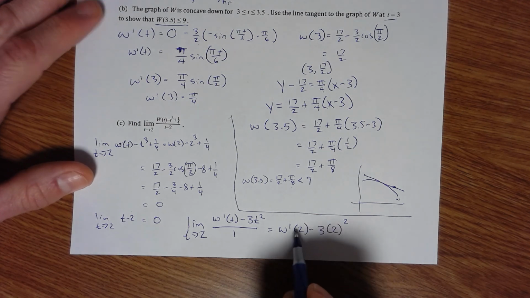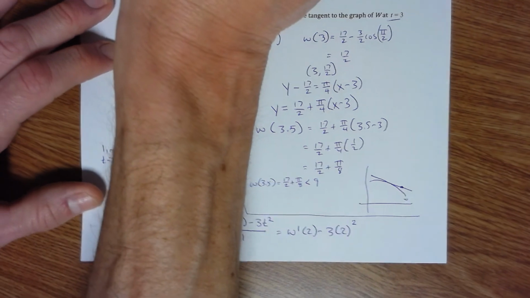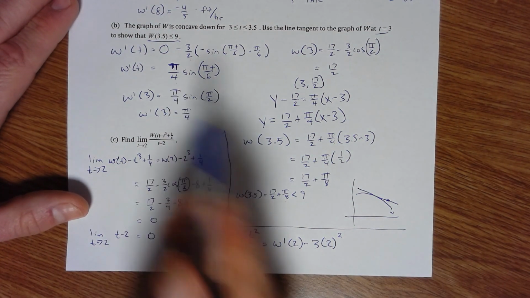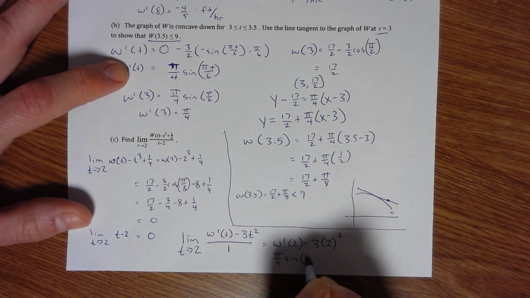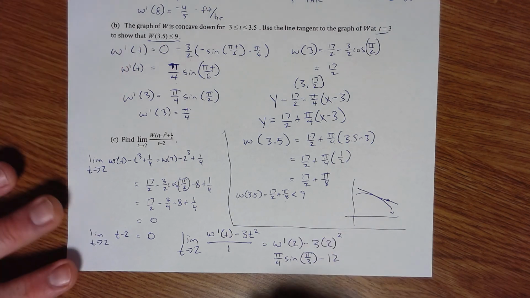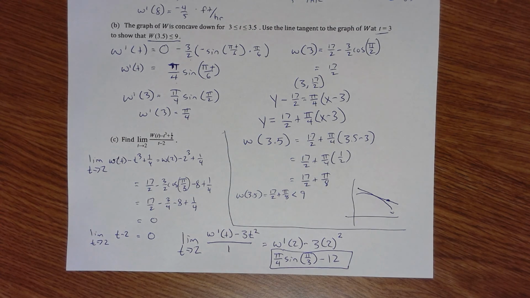W prime of 2, so let's go find w prime of t, but remember we want to use the top part of the piecewise function. So I believe that derivative for numbers between 0 and 6 is right here. So we have pi over 4 sine, plug in 2, so 2 pi over 6 is pi over 3, minus 3 times 4 is 12. And again, using our AP rules, no need to simplify that, that is in perfect form to answer on your free response question.